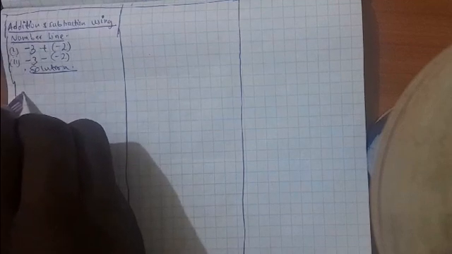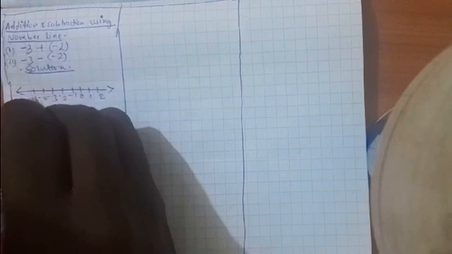That is, I start with the first one, addition. Go to solution. We have -3 add -2. Therefore, I'm going to draw the number line. We have 0, 1, 2. Numbers to the right are positive. -1, -2, -3, -4, -5, and probably -6.